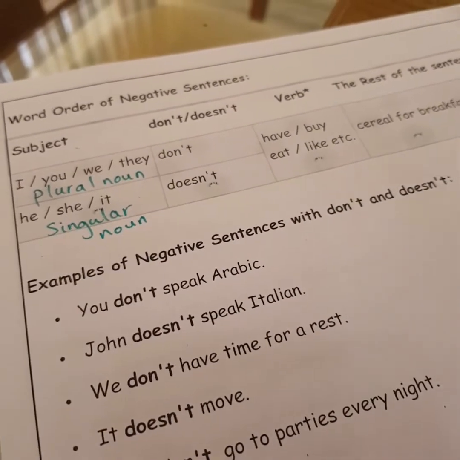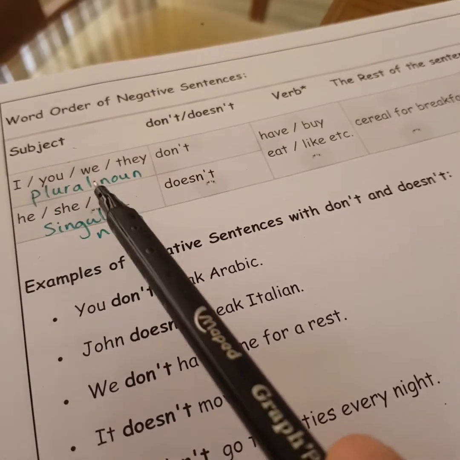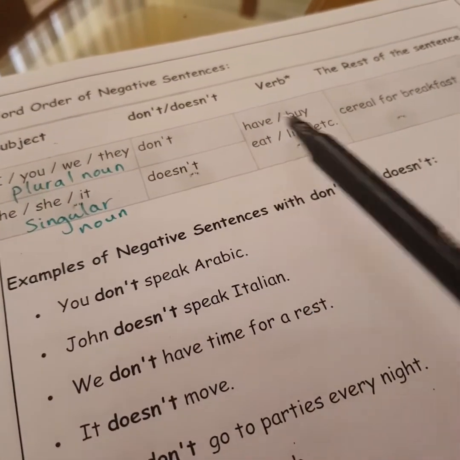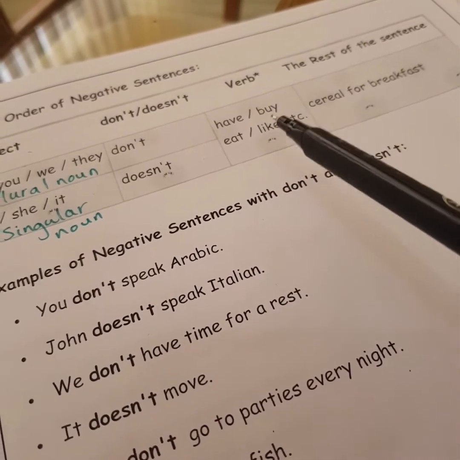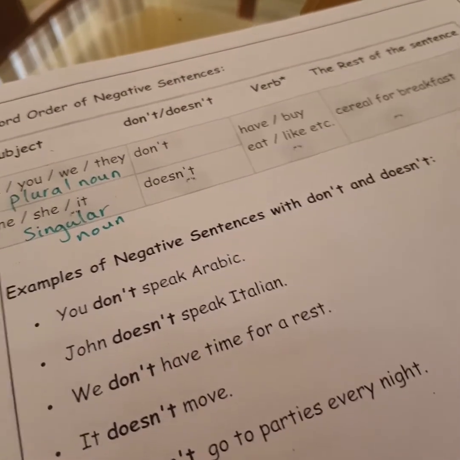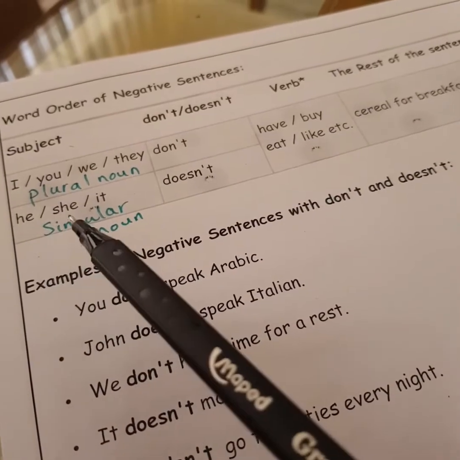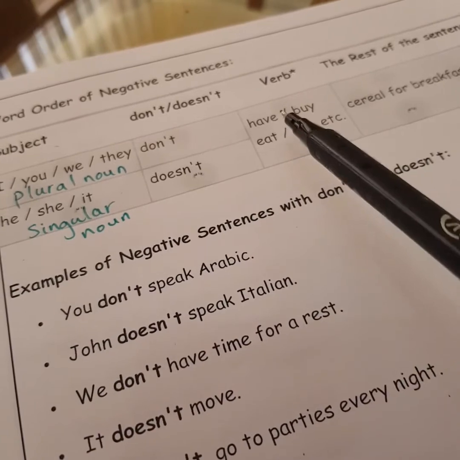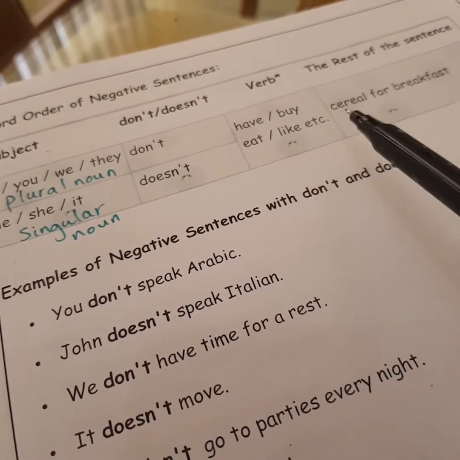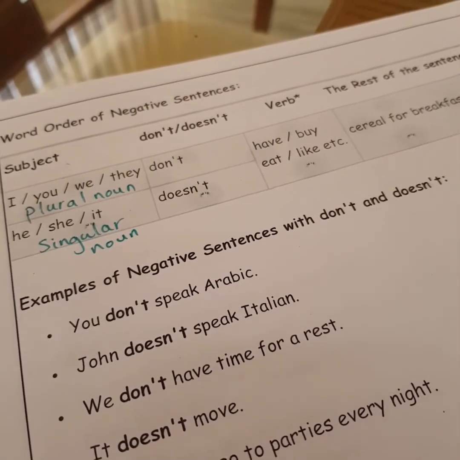Let's see the example. I, you, we, they don't have, eat, buy, like cereal for breakfast. He, she, it, we use doesn't, have, buy, eat, like cereal for breakfast.